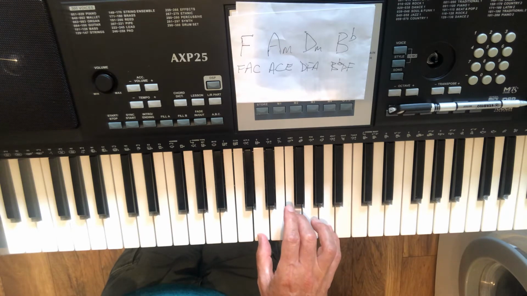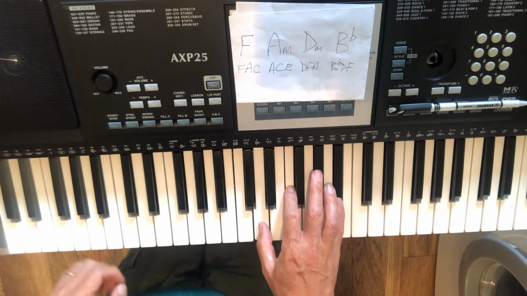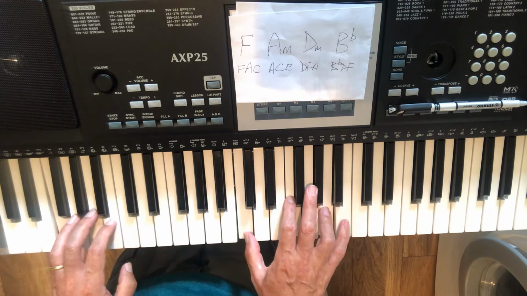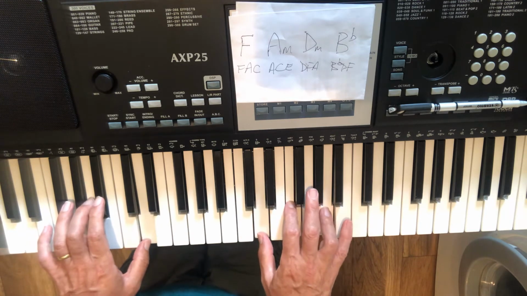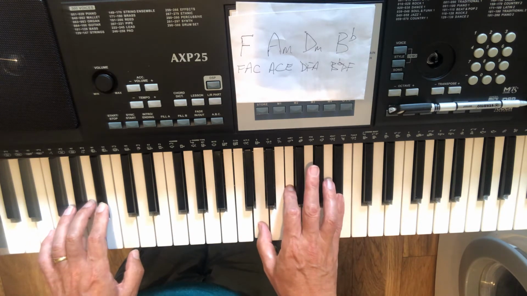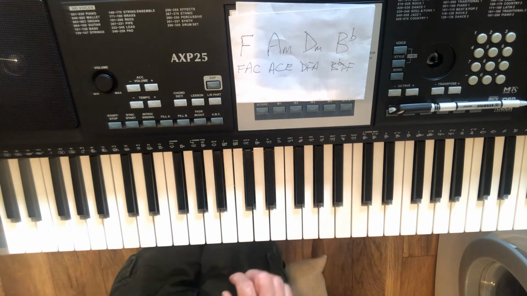Final chord B flat, D and F. Here's my D and F already. Swap A for B flat. There you go. There's one more variation. Let's work on that one.